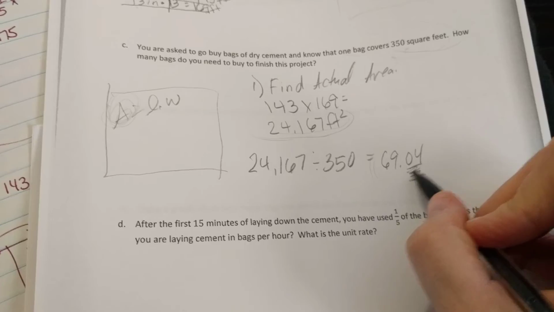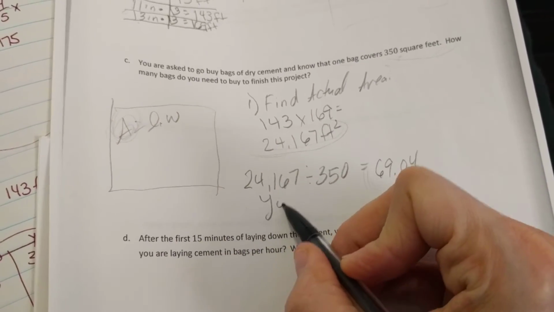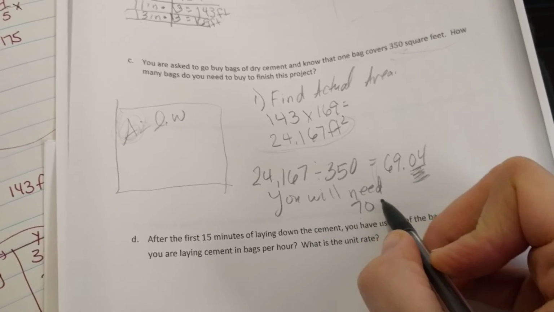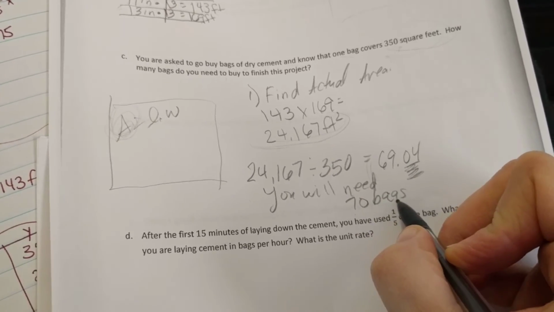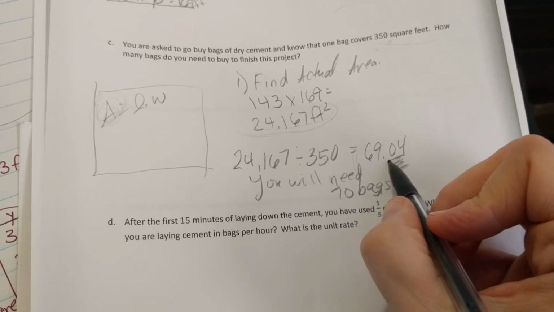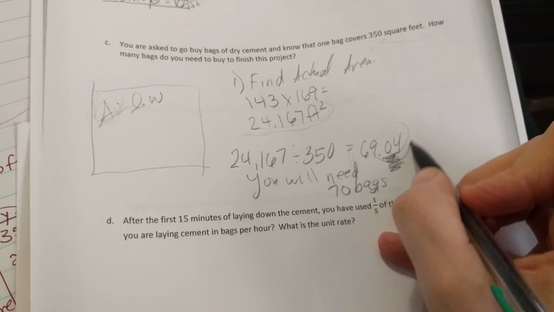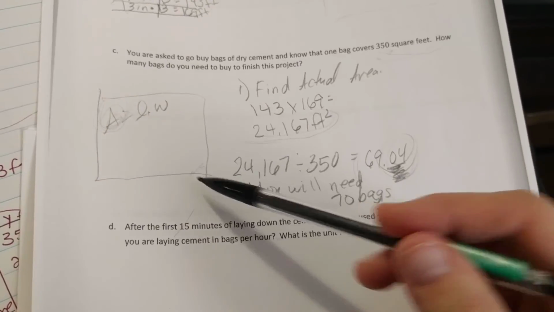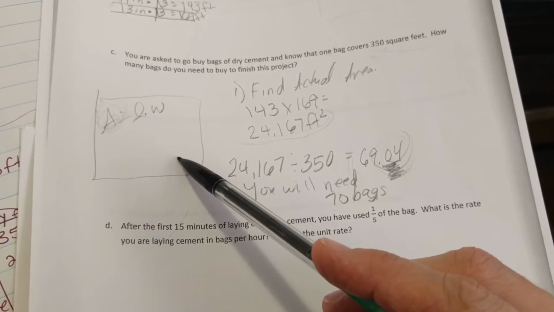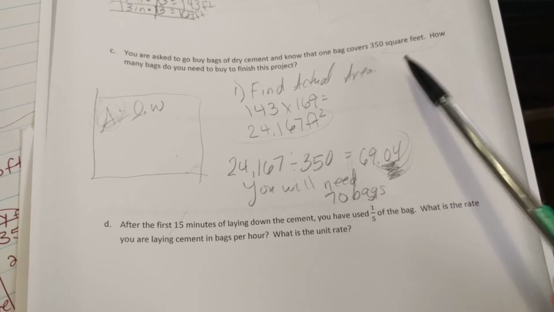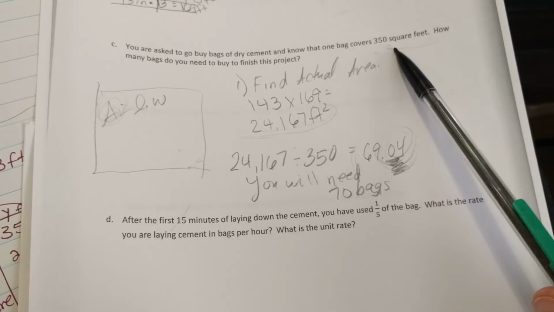There's going to be a little tiny bit left over. So you will need 70 bags. Unfortunately, most of that 70th bag will be left over, but you're going to need a tiny, tiny bit to cover this 4/100ths of space. So take your total area, 14,167, and then divide it by how much area one bag covers.